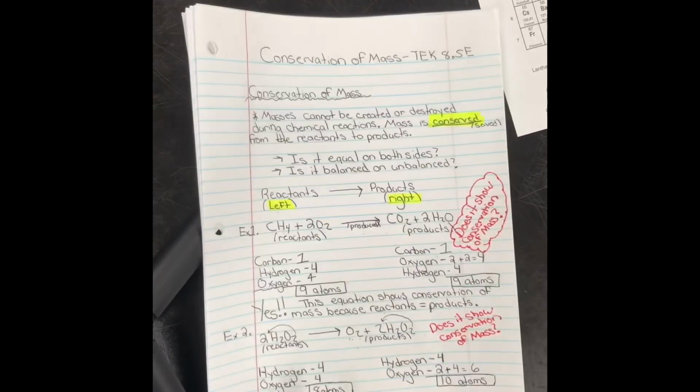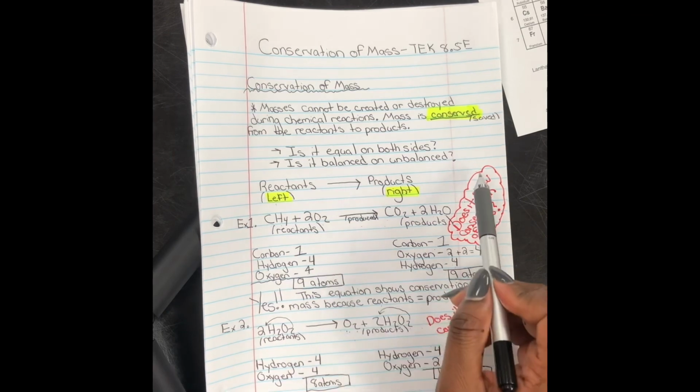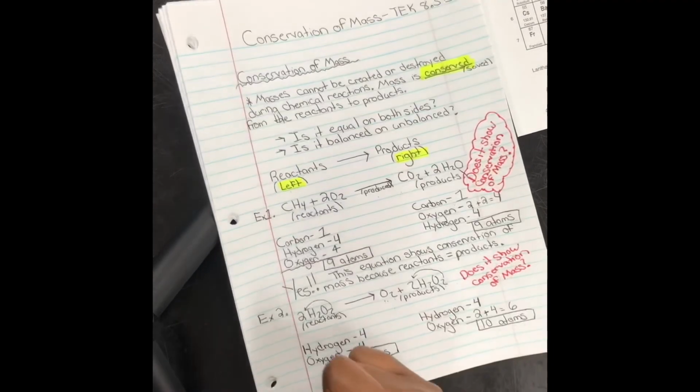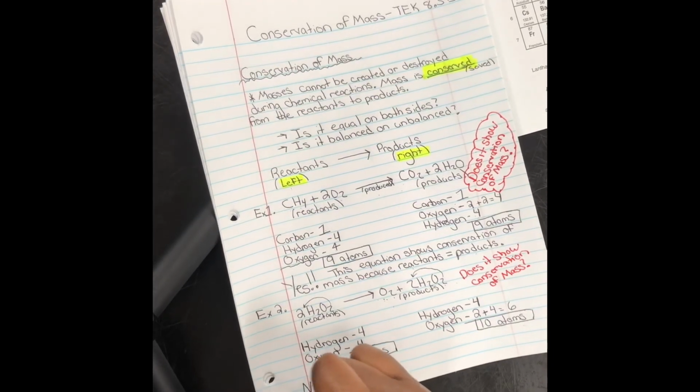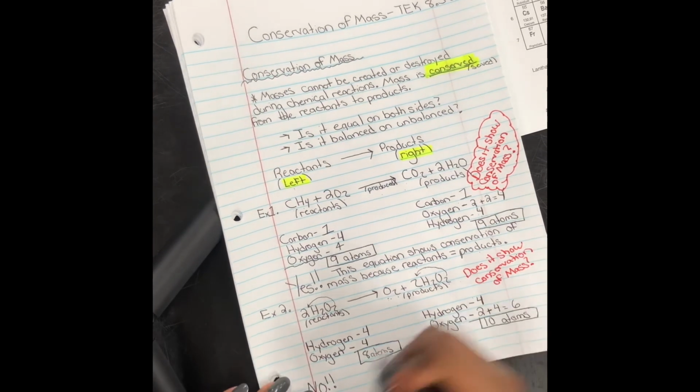I know I see 8 on the reactant side. I see 10 on the product side. Is it balanced or unbalanced? I see 8 atoms on the reactant side. I see 10 atoms on the product side. Is it balanced? No, it definitely isn't this time. So no, it's not. Why not?